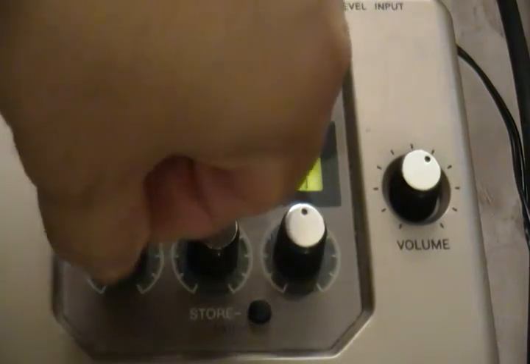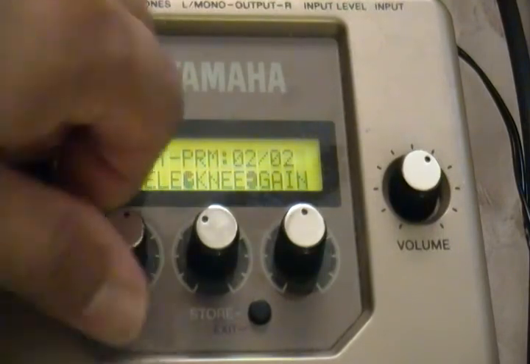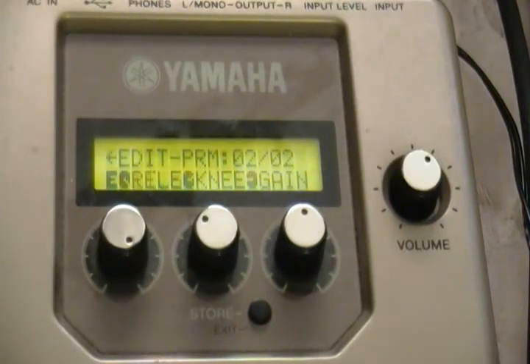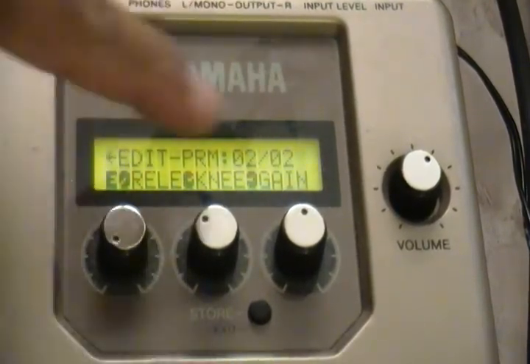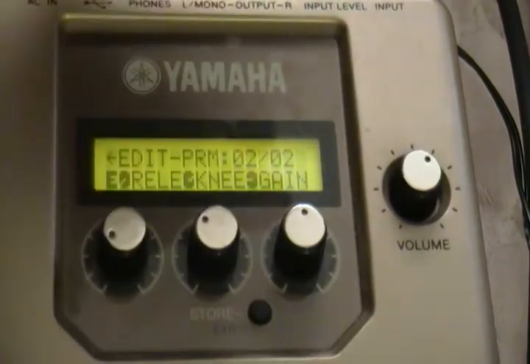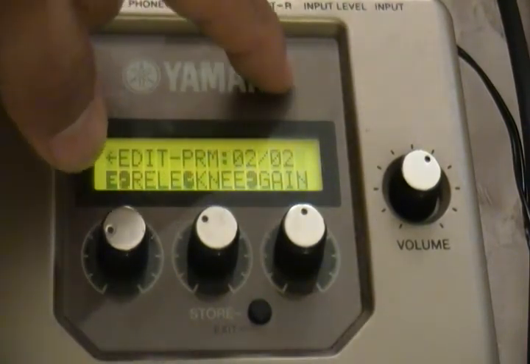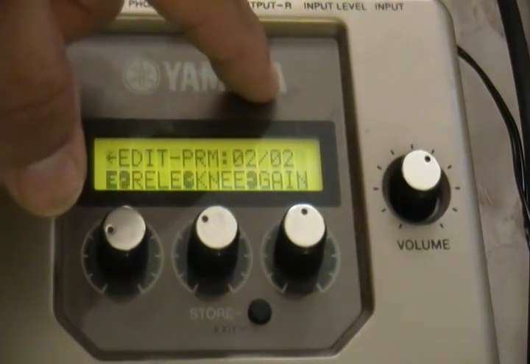Let's turn that to 12 o'clock. All the way. Actually, it's quite the opposite. If you turn this down to 0, you get longer compression. So I think that's better to leave it that way. Maybe slightly up.